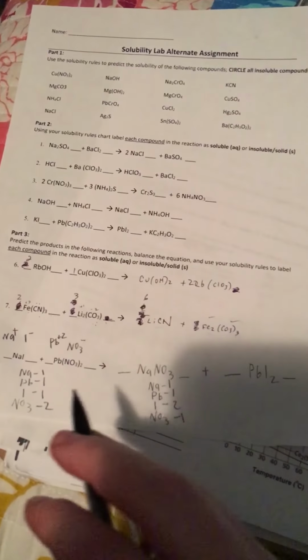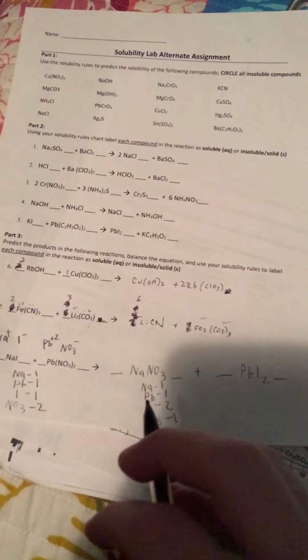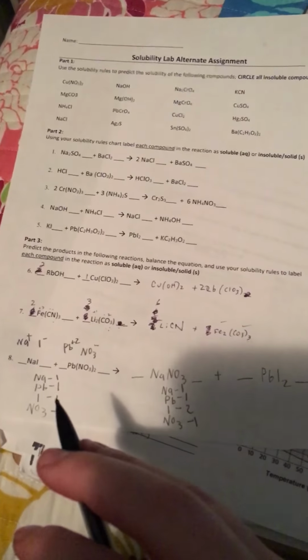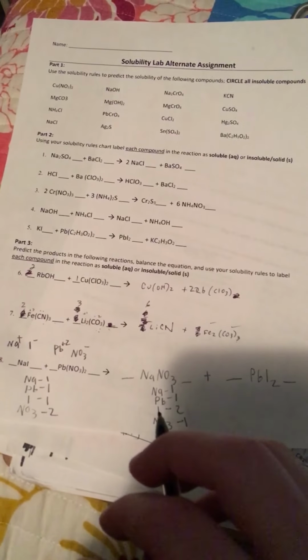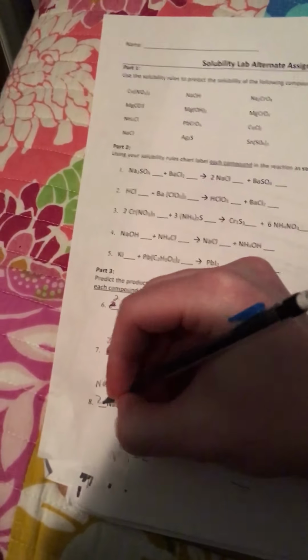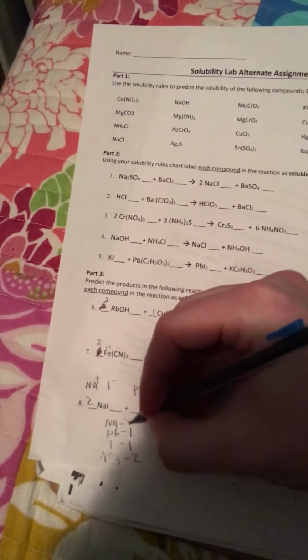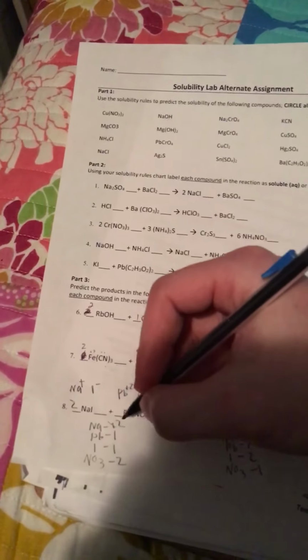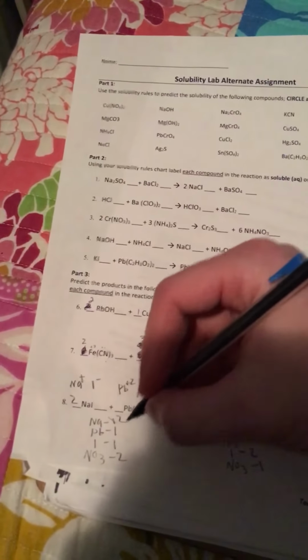All right, so now we balance. Sodiums appear to be balanced. Leads, there's 1 on each side, so those are balanced. Iodide, there's 1 on the reactant side and 2 on the product side. So I know I'm going to need to put a 2 right here, but now I've changed my number of sodiums to 2. And I've also changed my number of iodides to 2.